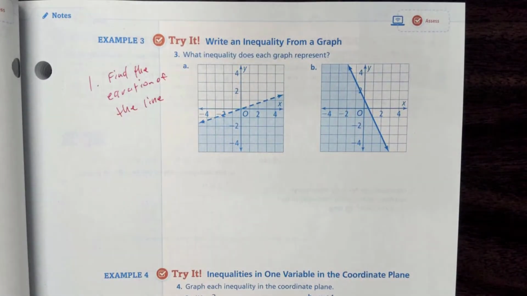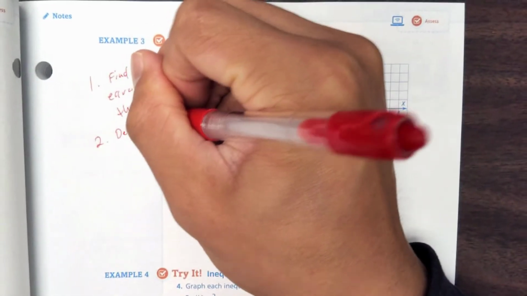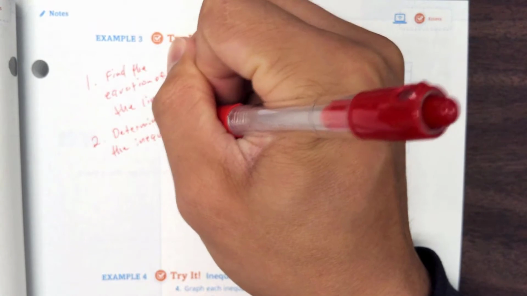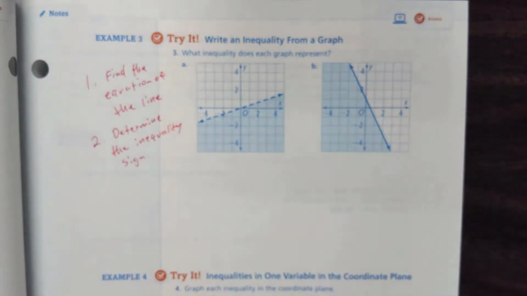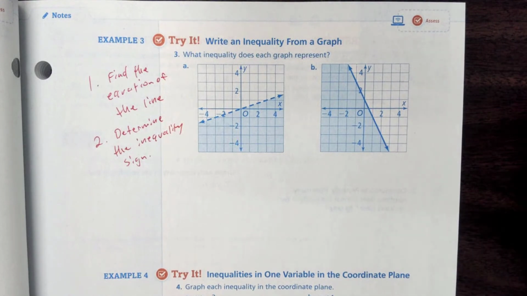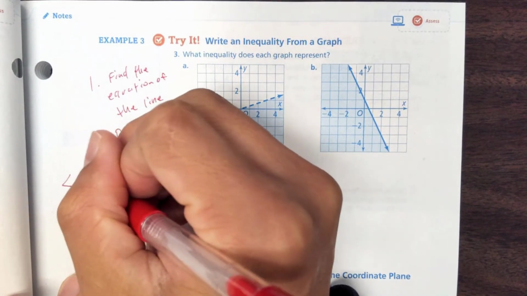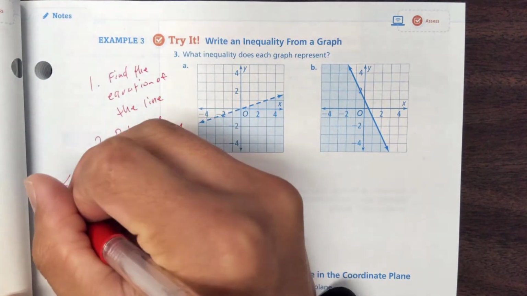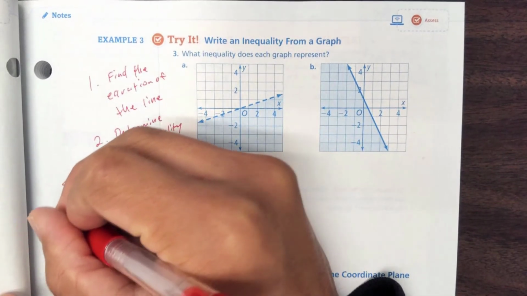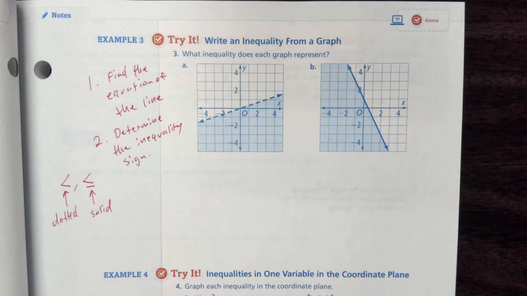So I'm going to find the equation of the line, and then number 2, determine the inequality sign. Okay, so those are the 2 things that we're going to do. We're going to find the equation of the line, and then we're going to determine which inequality sign to use. Remember the information that we have here. Okay, and we know that this is going to be a dotted, and this is going to be a solid line. Okay, so let's be ready to use those.